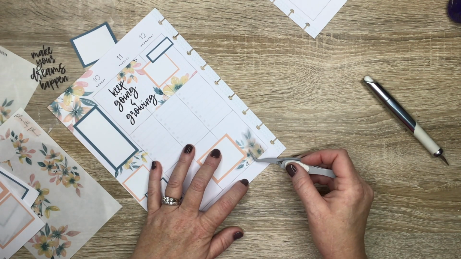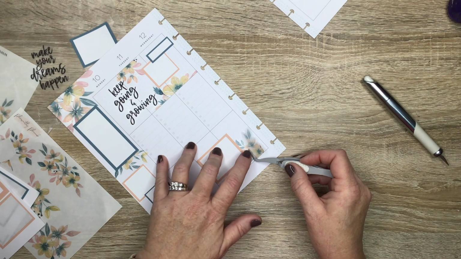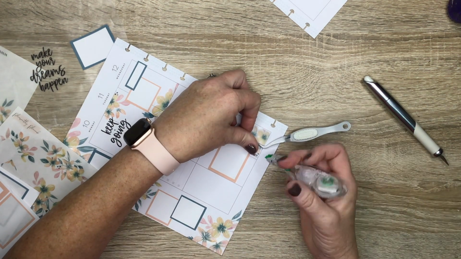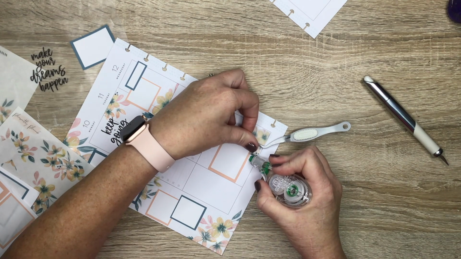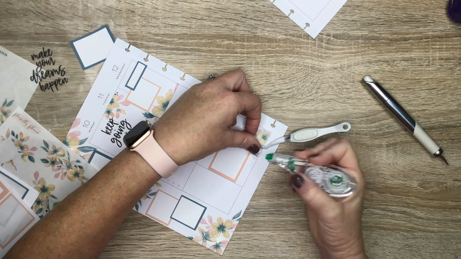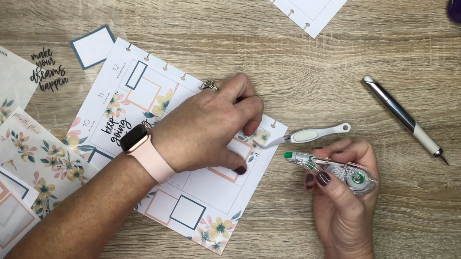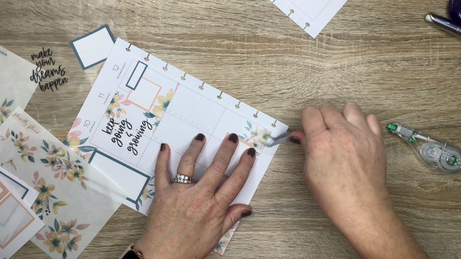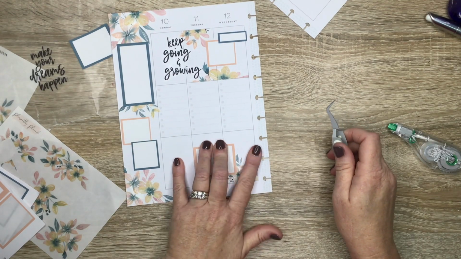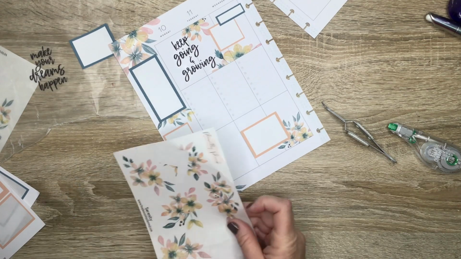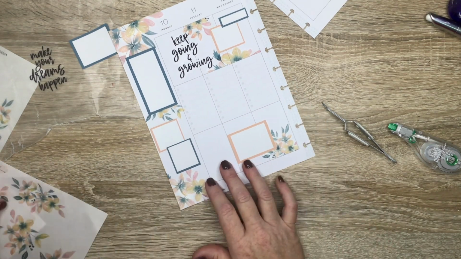And I should probably white out the black line, this black line right here. Just get rid of a little bit of it so that it's not behind my sticker. Like that. And yeah, that worked out pretty good. So that's a little trick you may want to try yourself.